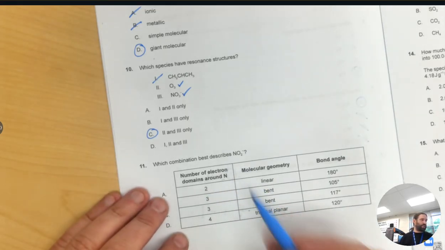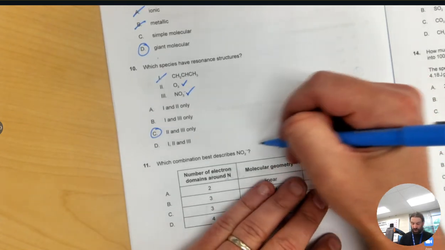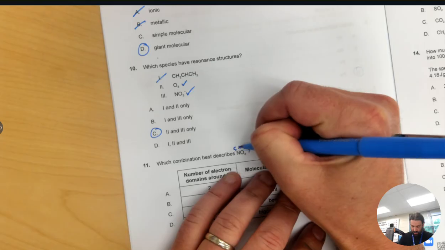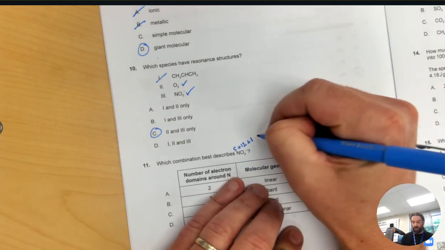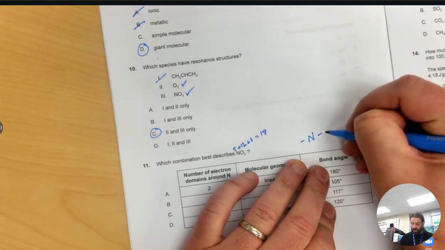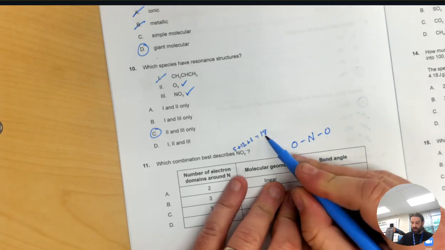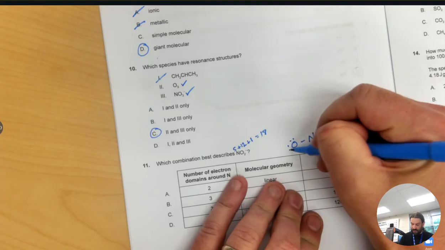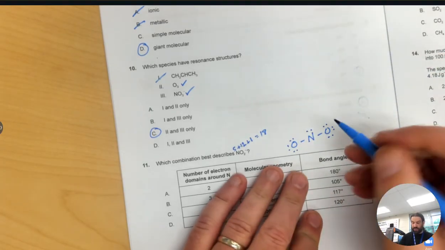Which combination best describes the nitrite ion, NO2-? Best thing you can do here is actually draw it. So we've got 5 valence electrons in the nitrogen, 12 total for the 2 oxygens, plus 1 for the additional charge. That means we have 18 total electrons. I put the nitrogen in the middle and connected the 2 oxygens. That's 4 electrons so far, going up all the way to 18. So 2, 4, 6, 8, 10, 12, 14, 16, 18.